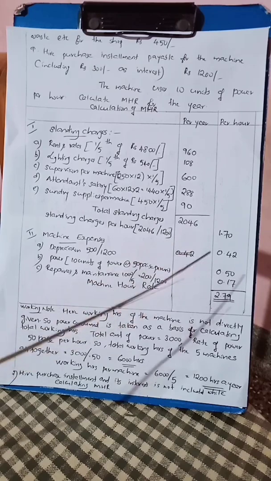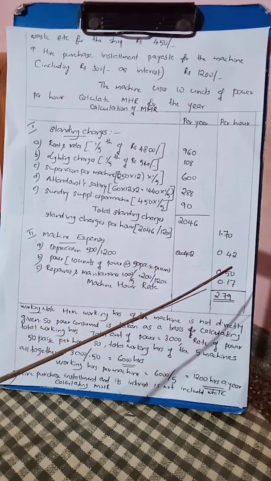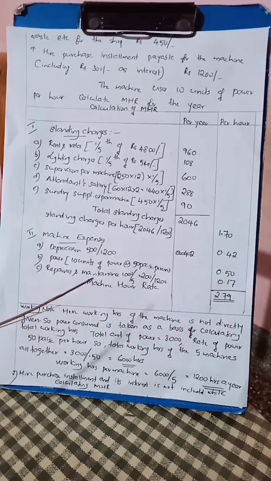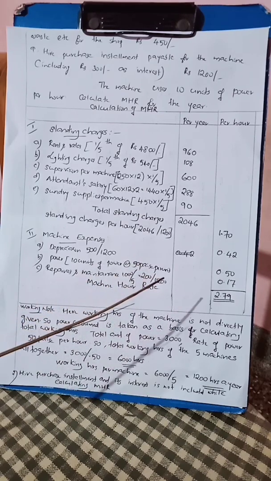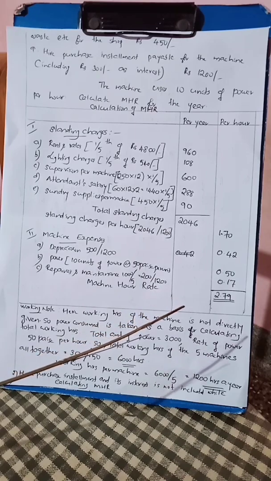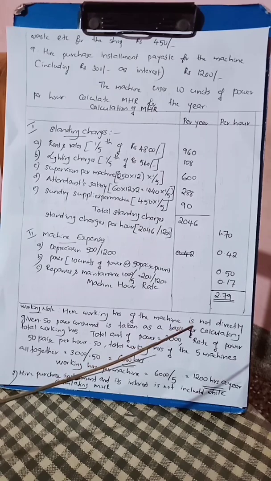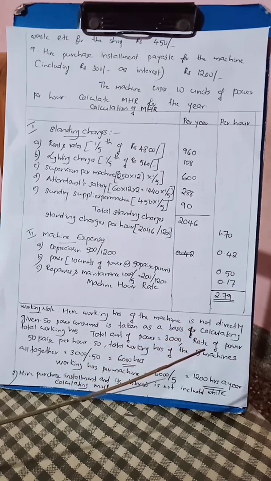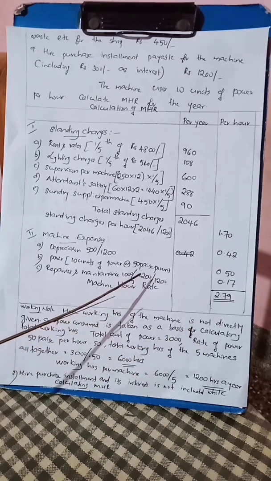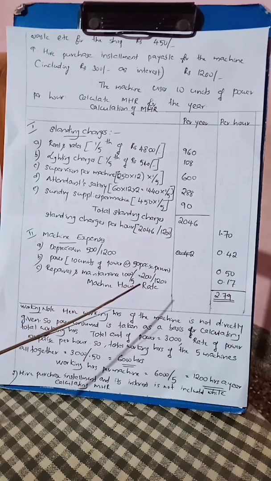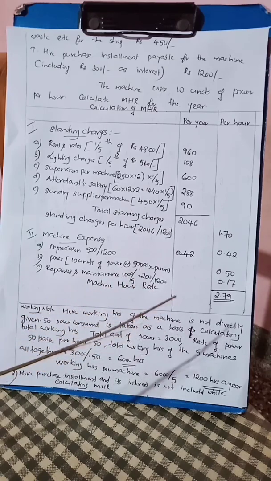Then we will get the depreciation of the machine per hour, that's equal to 0.42. The next, power, is also given in the question as 10 units of power at the rate of 50 paise per unit. So the power of a machine per hour is 10 times 50 paise, that's equal to 0.50.